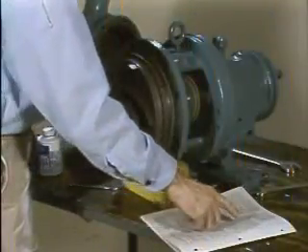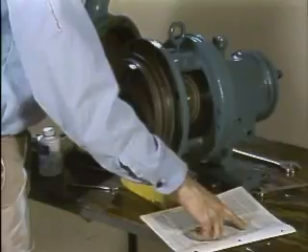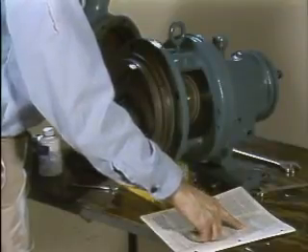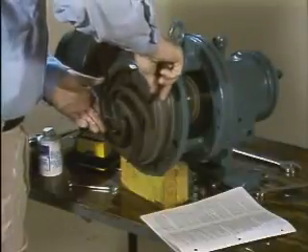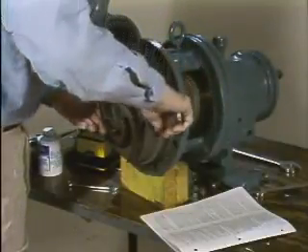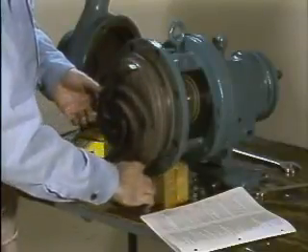To determine the proper clearance between the impeller and the backplate, the pump manufacturer's specification should be checked. Then the gap between the impeller and the backplate is measured with a feeler gauge. And this measurement determines if the impeller is positioned properly.